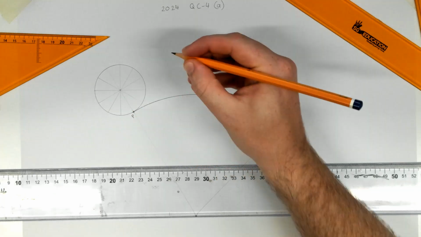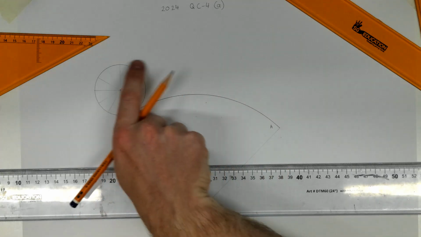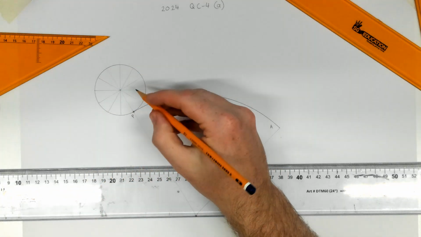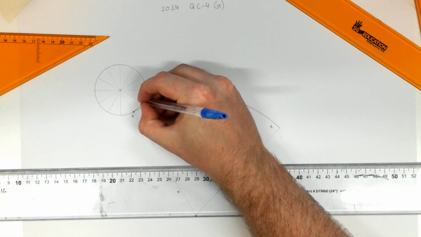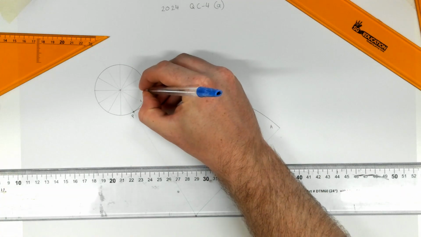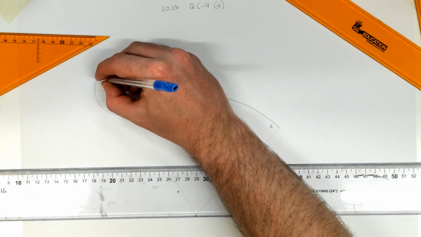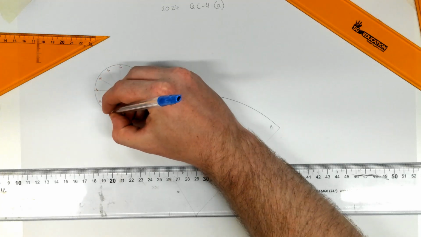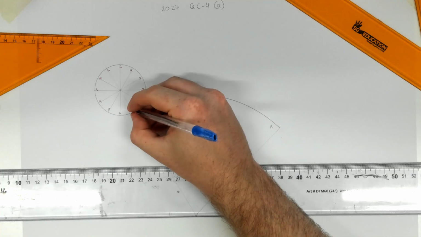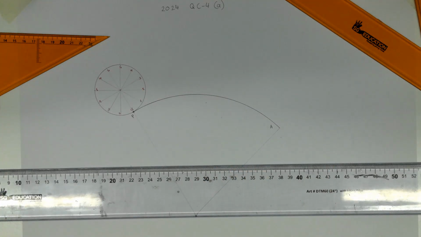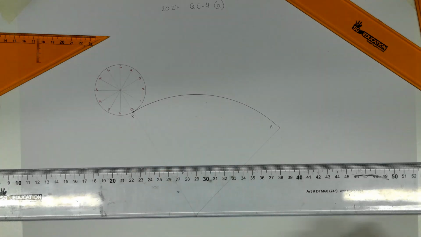So here's the point on the ground. As the circle rolls to the right hand side, as we're told in the question, so it rotates this way, the first point that's going to hit the ground is going to be this one. I'm going to label these. I'm going to call this point 1, and then point 2, 3, 4, and so on. 11 and 12 is just back down to the ground again, or 0 if you want to call it 0. But the first point to hit the floor is going to be the first one here.